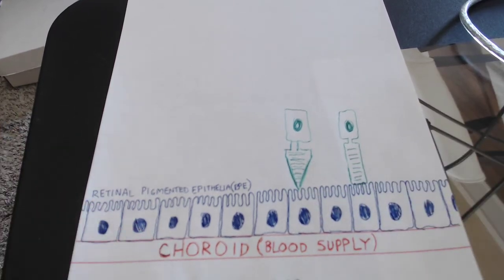These are the only two photoreceptors that I'm going to draw just to keep things nice and simple, but obviously I think you would understand in reality there are millions and millions, if not billions, of rods and cones that maintain close contact with the RPE cells all across the retina. The only place in the retina you're not going to find photoreceptor cells is in the optic disc, which we'll talk about here in just a second.